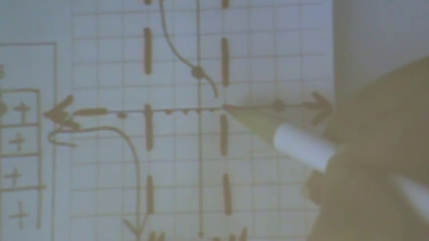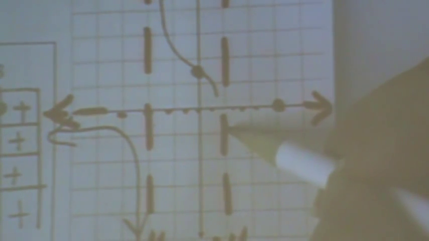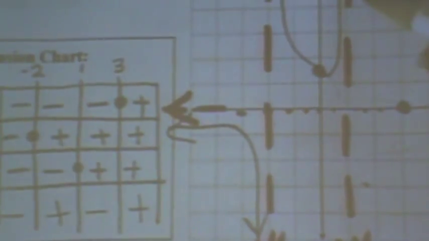Then from 3 to infinity, actually this is going to go up, because it's not going to cross, it's going to go like that. It's going to go like that, positive. And from 3 to infinity, it's in the positive.